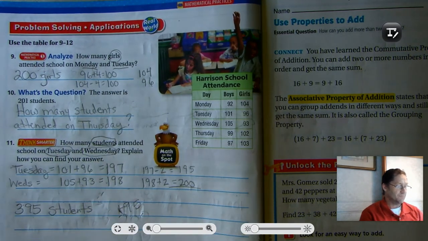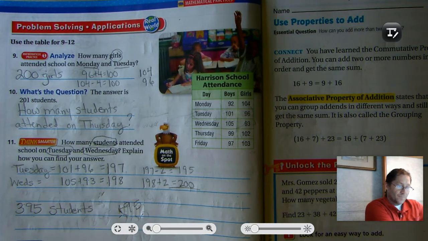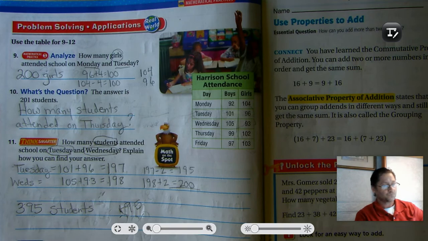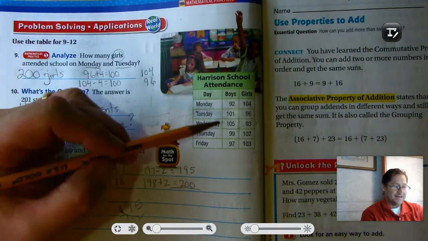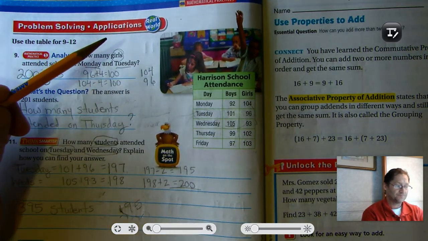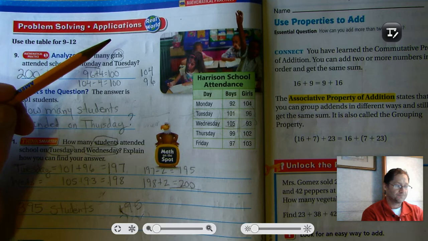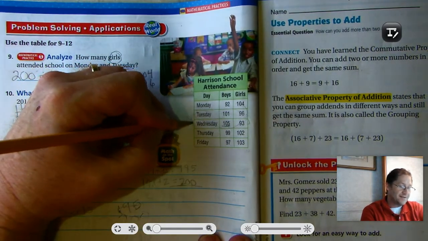On which day did the most students attend school? Well, when I look at this chart, the biggest number any day is Wednesday, when there was 105 students. 105 plus 93 is 198.